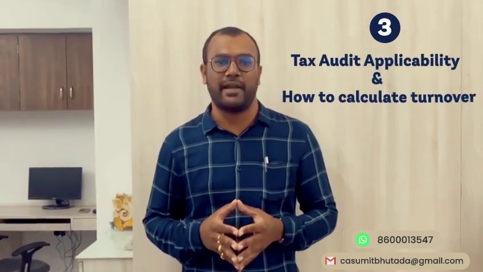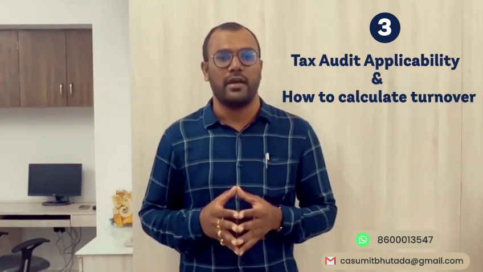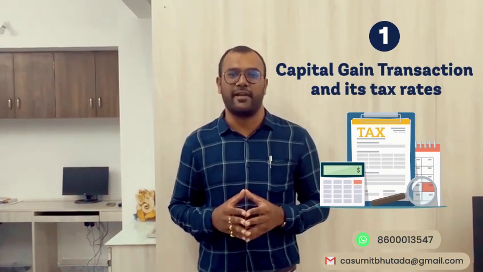Number 1, capital gain transaction and its tax rates. Number 2, gains treated as a business income. Number 3, tax audit applicability and how to calculate the turnover. And number 4, business loss and capital gain loss provisions. So let's discuss point number 1, capital gain transaction and its tax rates.